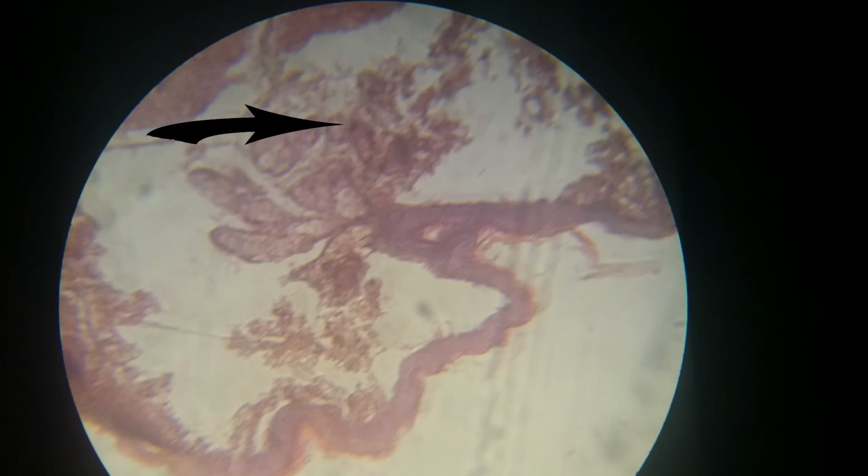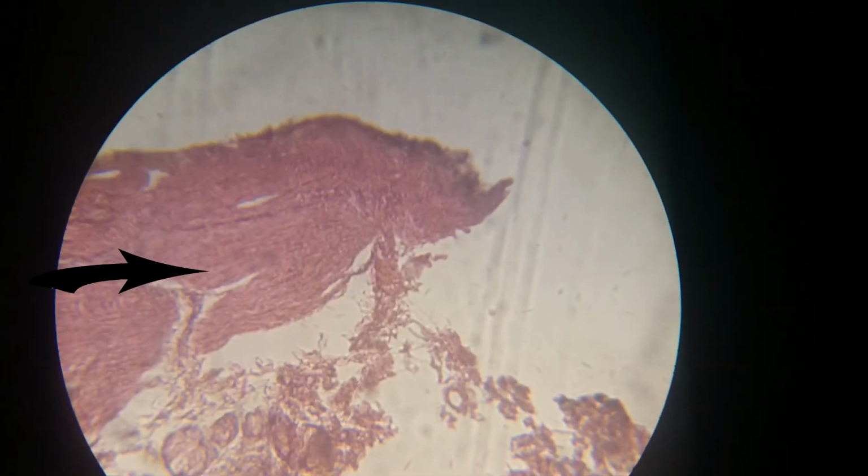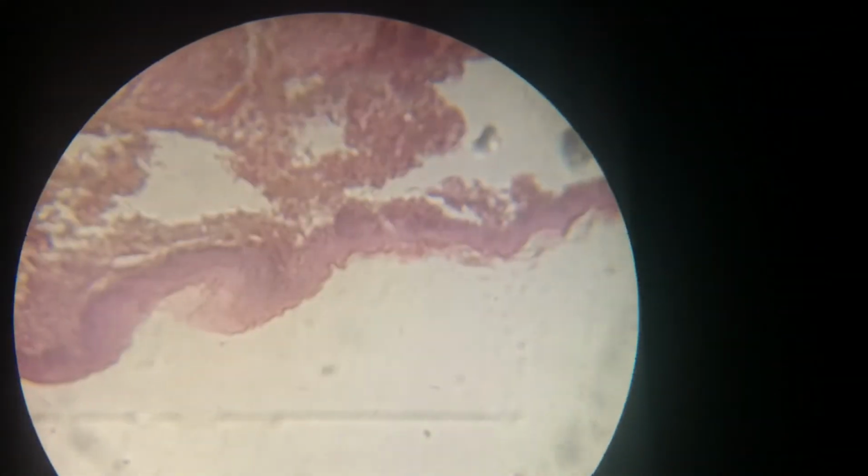This is a sebaceous gland, and the muscle we see in here is very characteristic. It is the external anal sphincter. So these are the characteristic features of this slide, and here we end all the junction slides.